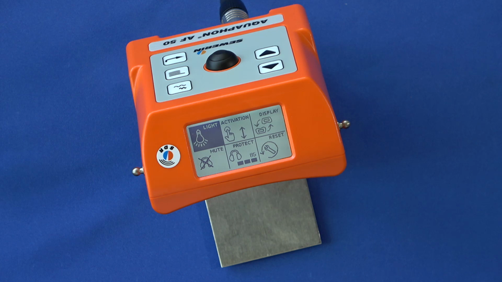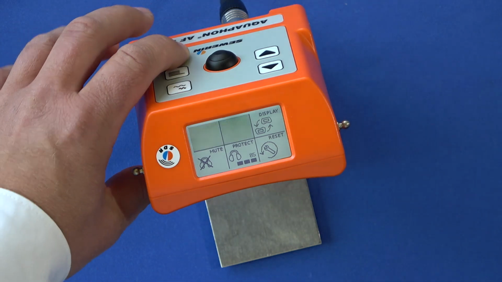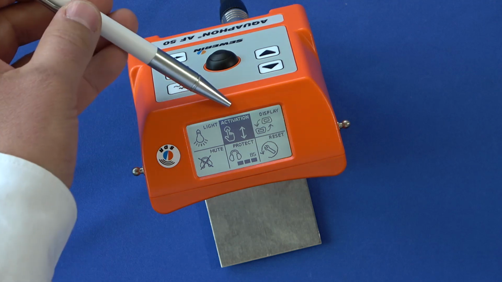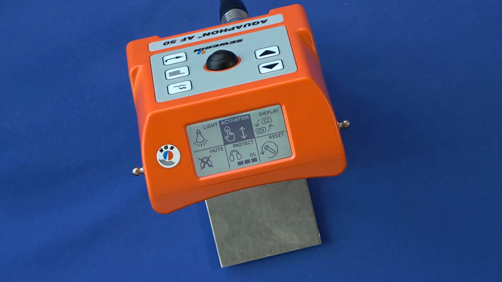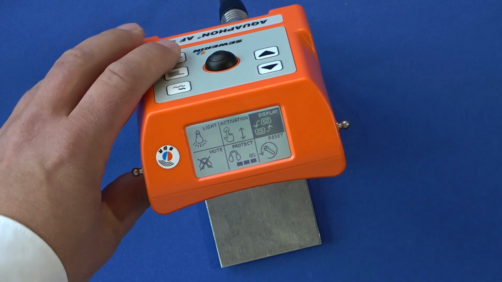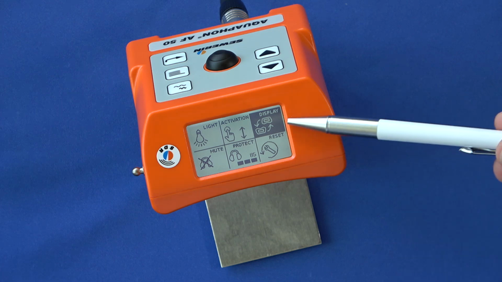The display lighting is switched on or off at the top left. The behavior of the black activation button can be configured in the top center, either with or without a self-locking function. This setting only applies to use in water leak detection. At the top right, the automatic display rotation is switched on or off.